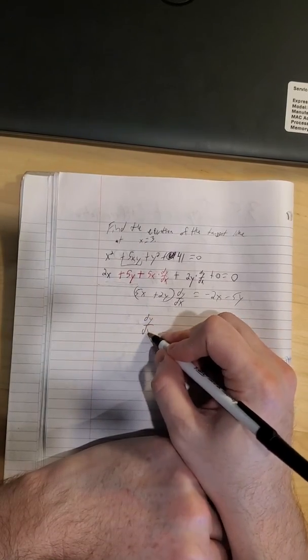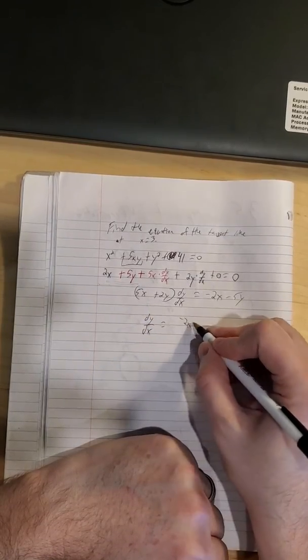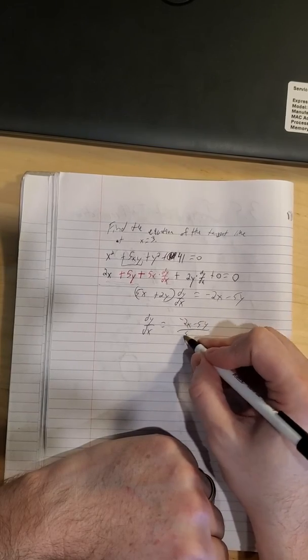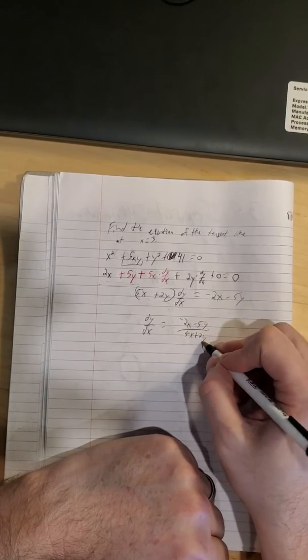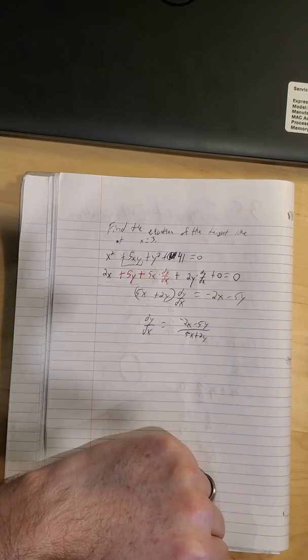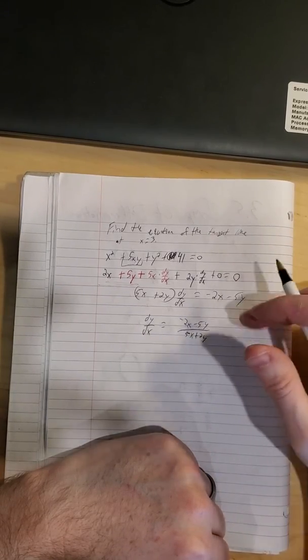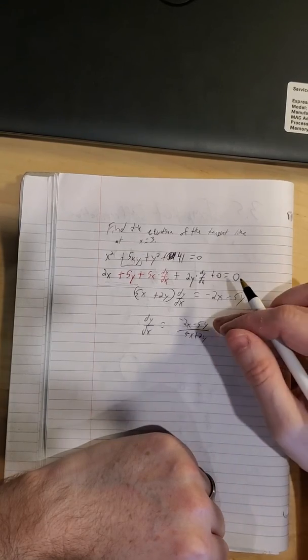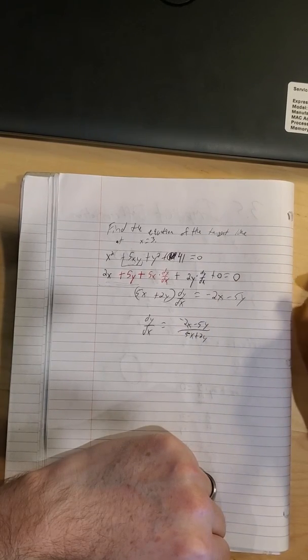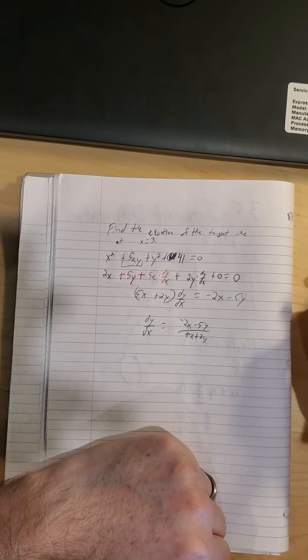So for this one, dy/dx is negative 2x minus 5y all over 5x plus 2y. We can't cancel any of those 5's, 2's, x's, or y's because we don't have any common factors other than the trivial 1 or negative 1.